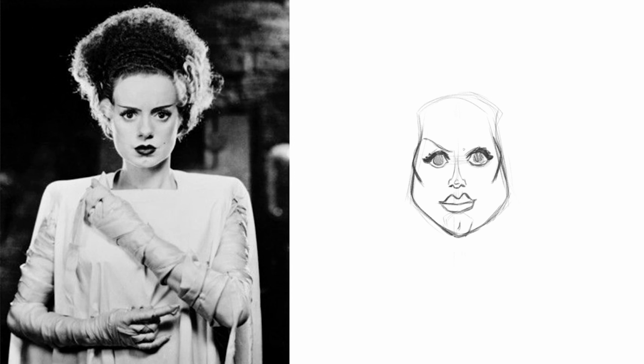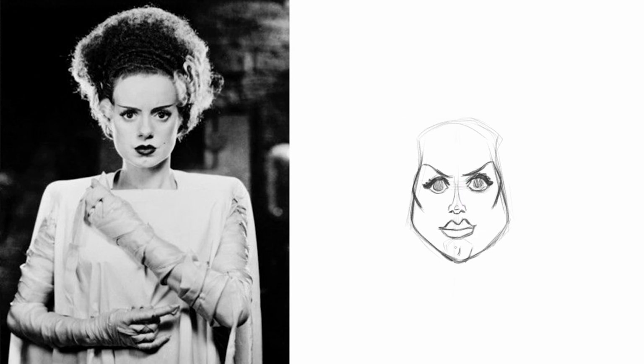And I really liked how thin they kind of had her eyebrows for this. So I drew those in and kind of kept them nice and pencil thin there. A little bit of a curious look.